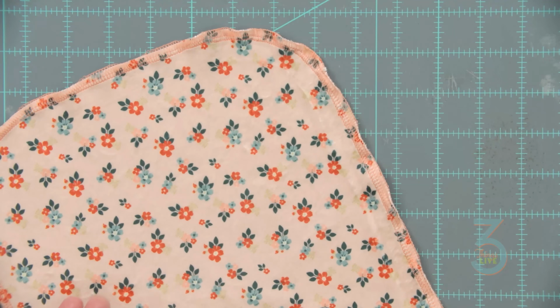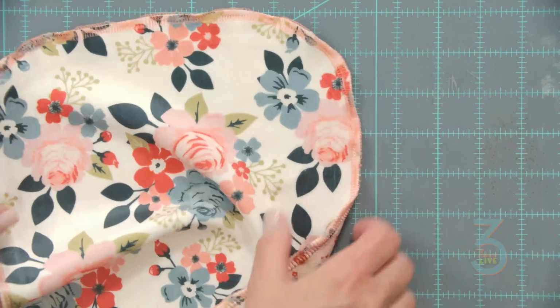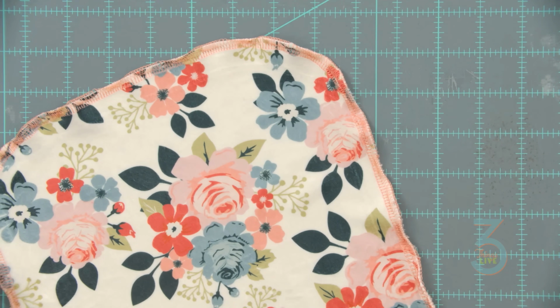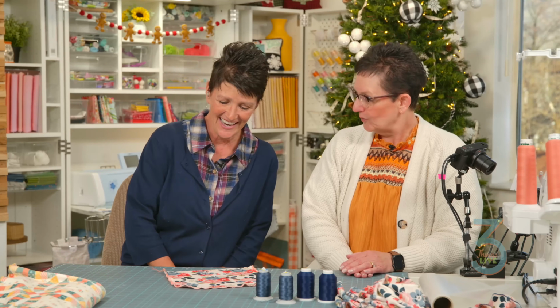So look how easy that really was. Pretty, fun, and it looks so beautiful on both sides. This is bound to be everybody's favorite blanket, and what a great gift. Isn't that fun? Thank you, Jackie. You took so many of the fears out of that.